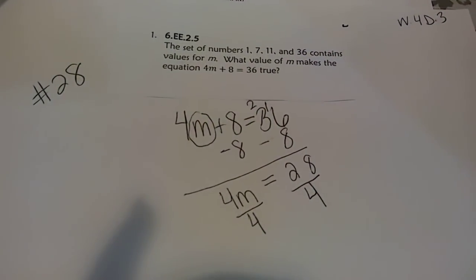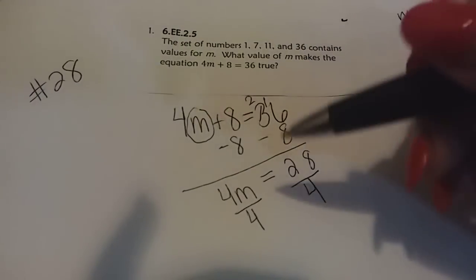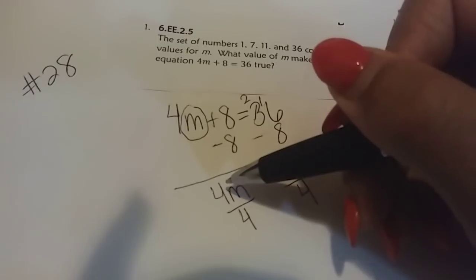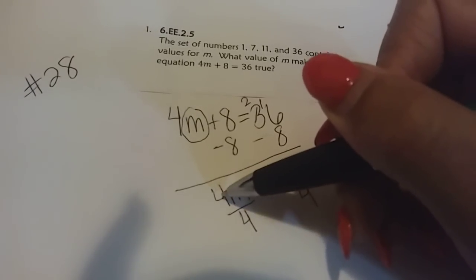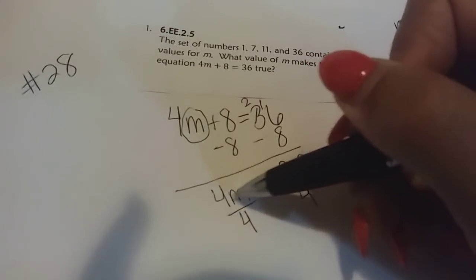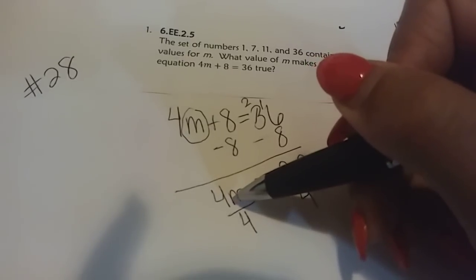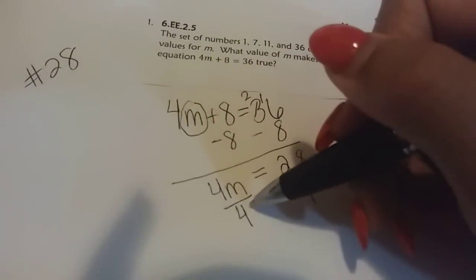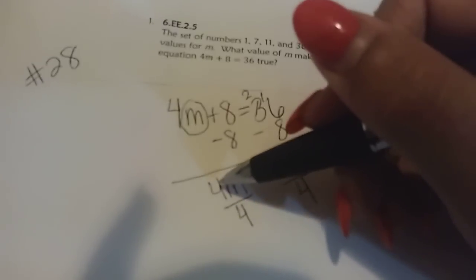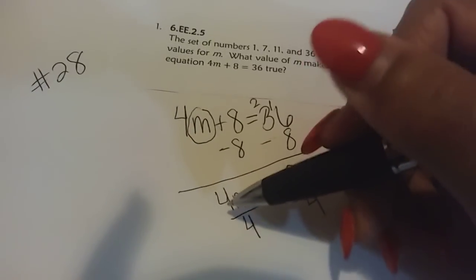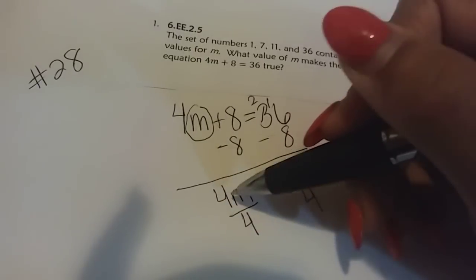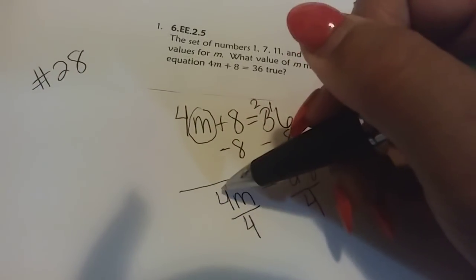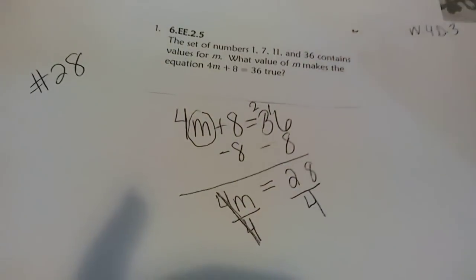Divide by 4. And the reason we're dividing by 4 is because this is 4 times m. Anytime there's no operation or no sign between a letter and a number, that means it's multiplication. So you have to do the opposite to get rid of that multiplication. You're always going to divide by the number that's attached to the variable. So if this was 7, we're going to divide it by 7. If this was 8, we're going to divide it by 8. This is 4m, so we're going to divide it by 4. Get rid of the 4s.